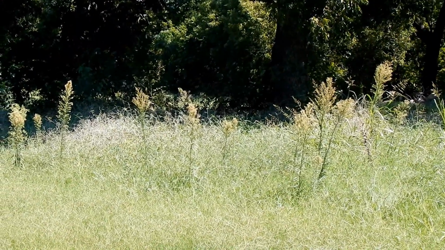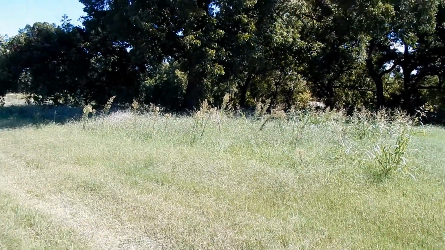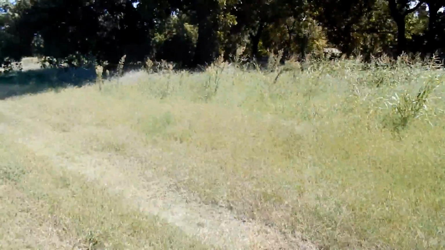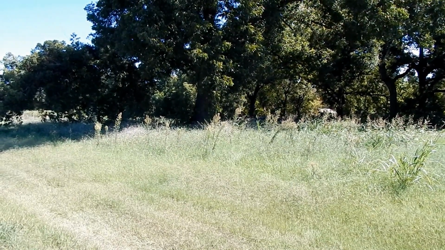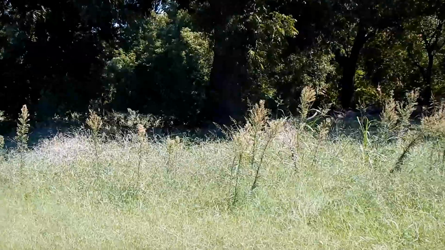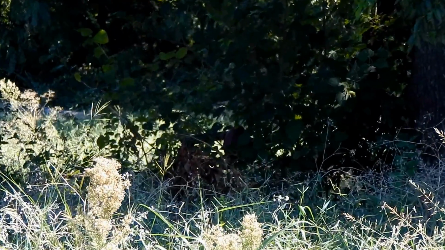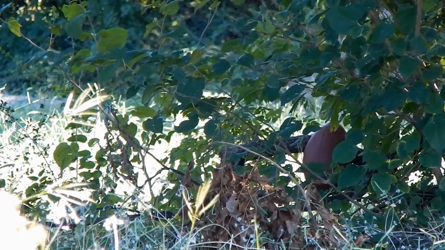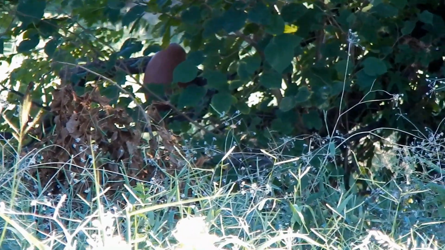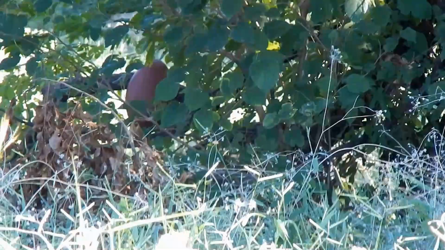That's my third test. Oh, that helped. It's a 1600 ISO from direct sunlight into shade.